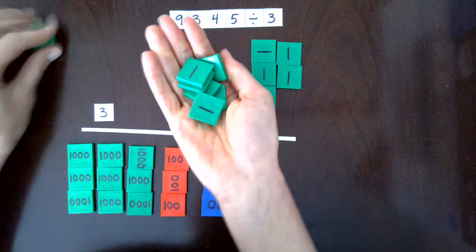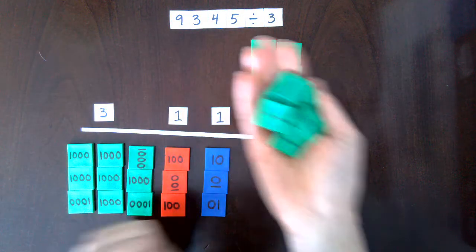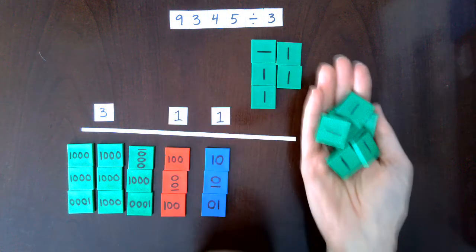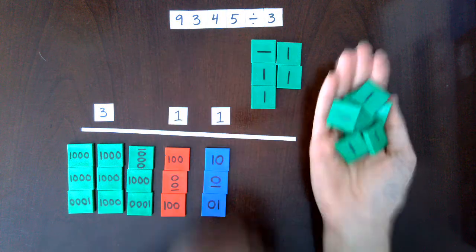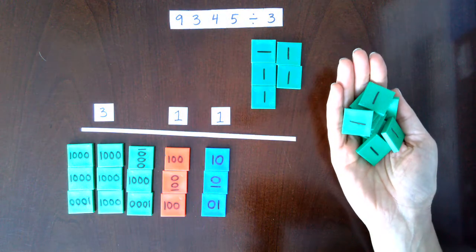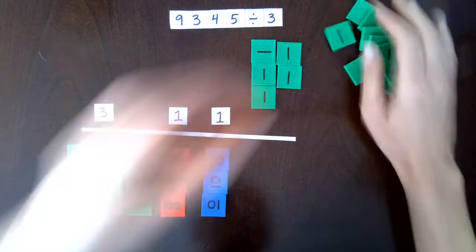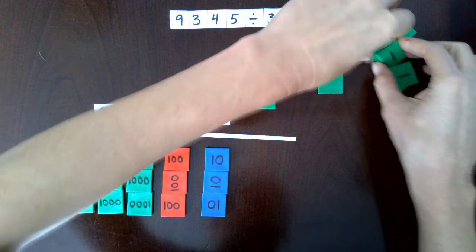I have my 10 ones in my hand here that I exchanged. And I like to keep these separate at first so that we can see that it was an exchange. And then we'll go ahead and combine them. Okay. So let's set these out here.